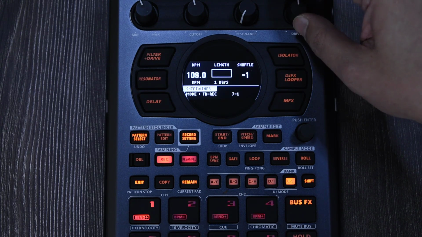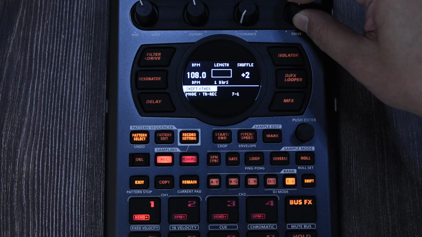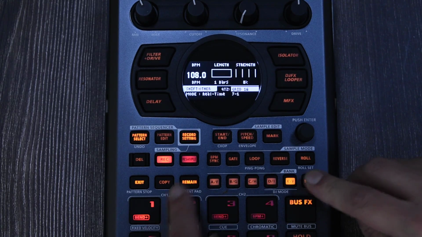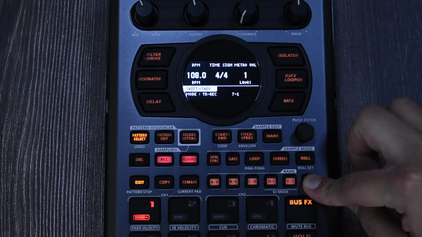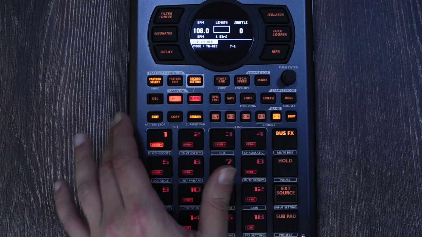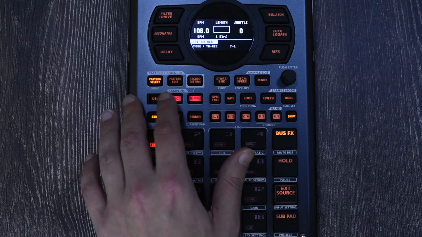This is pretty similar to the other one, but on the other one we get the quantization, not the shuffle. If you press and hold shift, you get the same thing that you get on the other one, which is the metronome volume and the time signature. Once you're ready with all your settings, the only thing you need to do is go to shift. And I'm doing 1 bar in this case. This is going to be important in a minute.